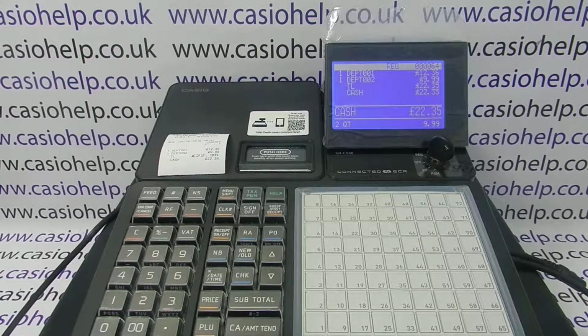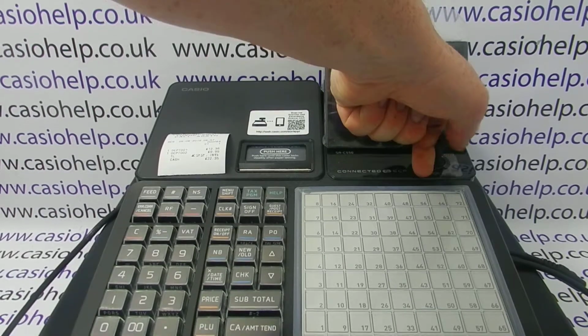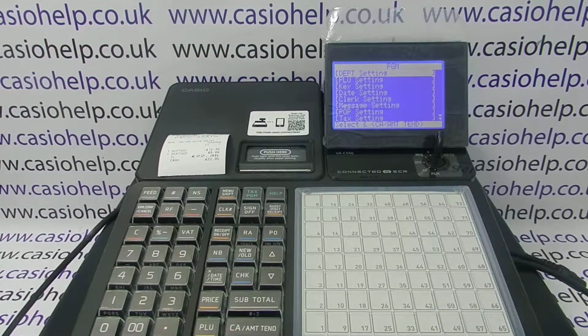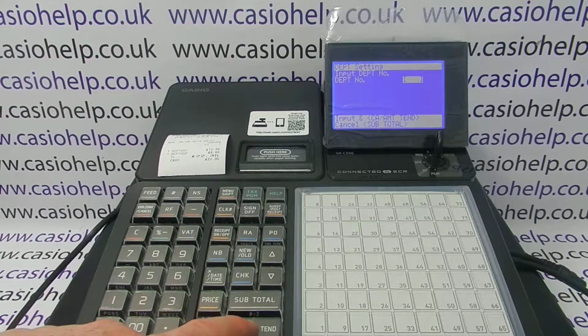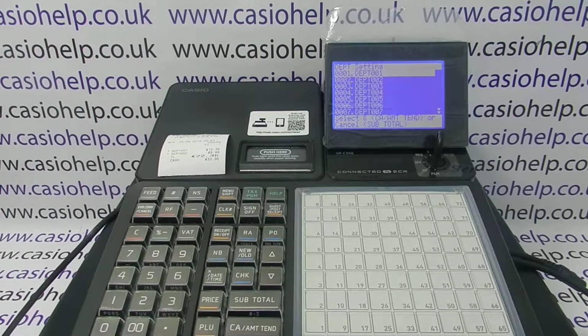The first thing to do is you need the PGM key, and you need to turn it round to the PGM position. Department setting is the top setting, so you simply press cash amount 10 to enter it. And then you can go directly to a specific department number if you want to, but we're just going to skip that by coming straight to the list of all the departments. So if we start with department 1, we press cash amount 10 to enter it, and these are all the default settings for this button.